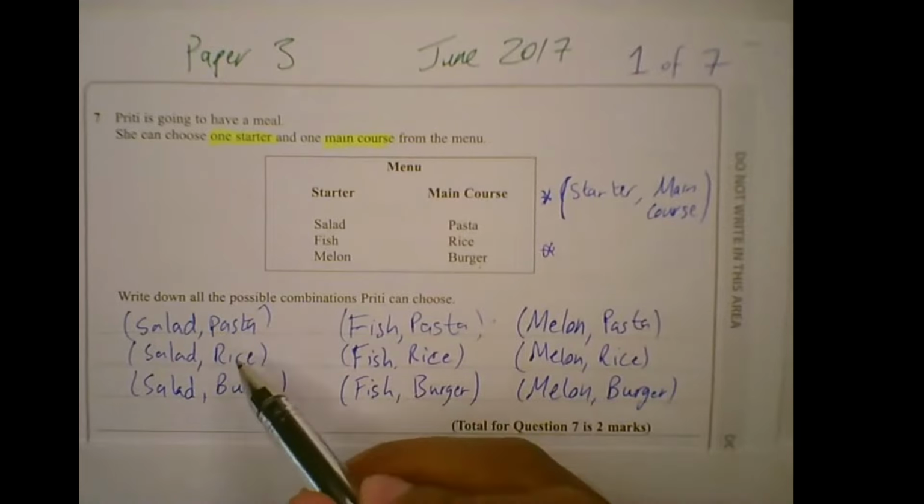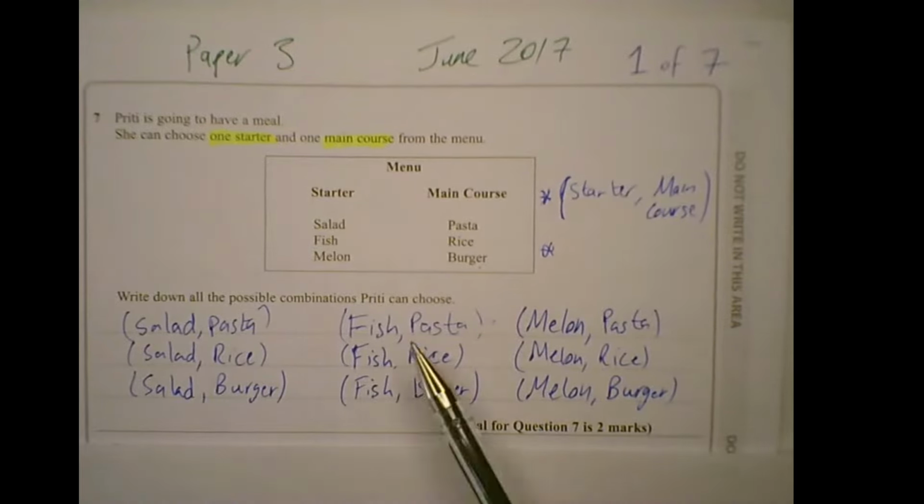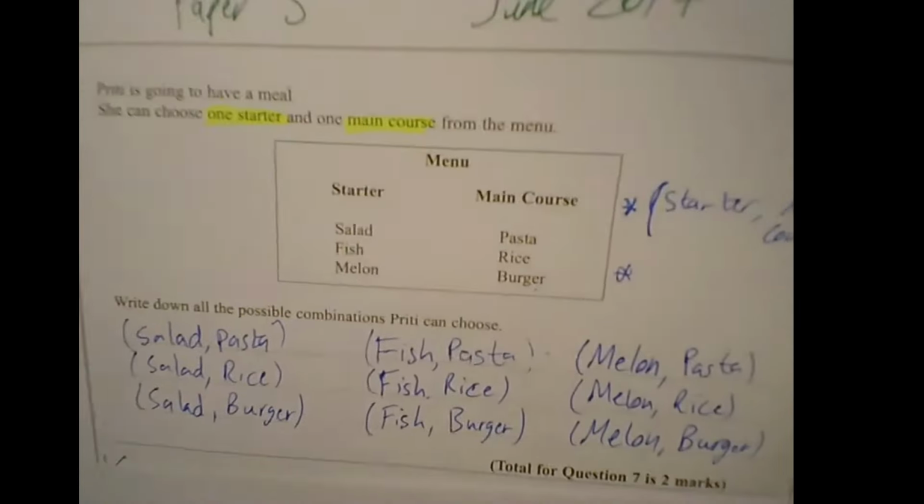Okay, so I've got 1, 2, 3, 4, 5, 6, 7, 8, 9 combinations in total. Now to get a method mark, I need to make sure I've got at least 6 of these combinations to get one method mark. So that's the first question. Let's go on to another question.